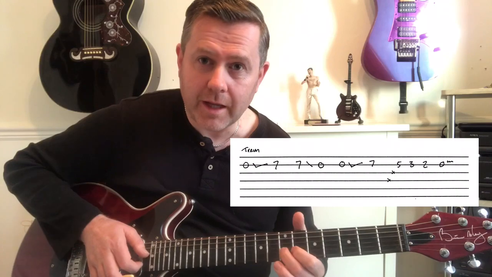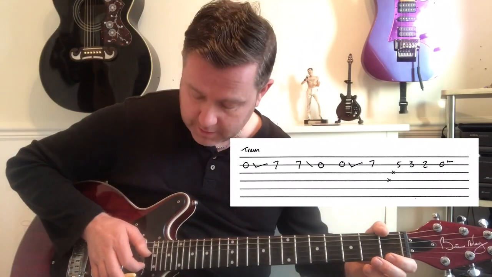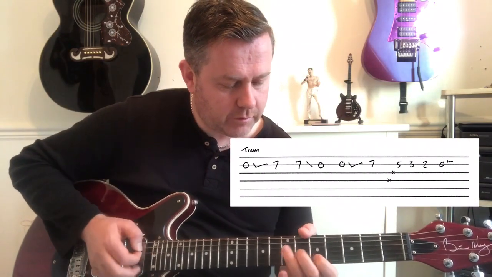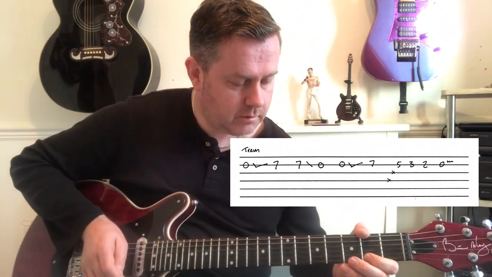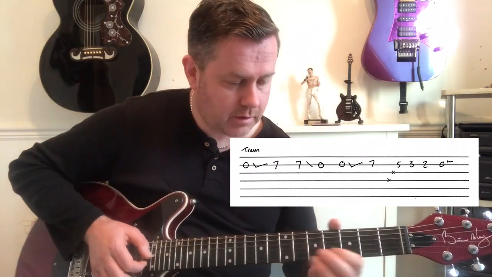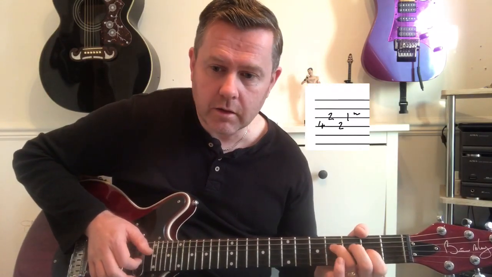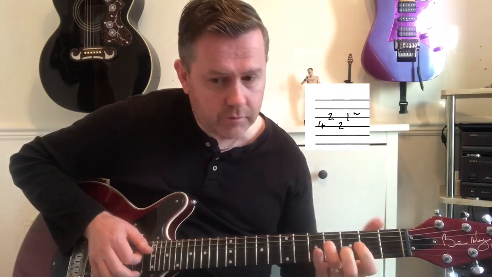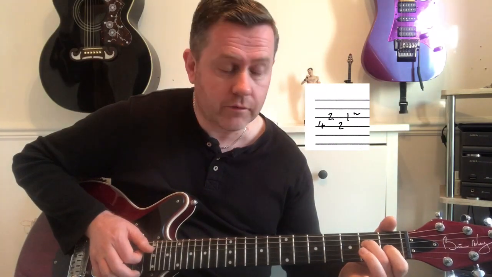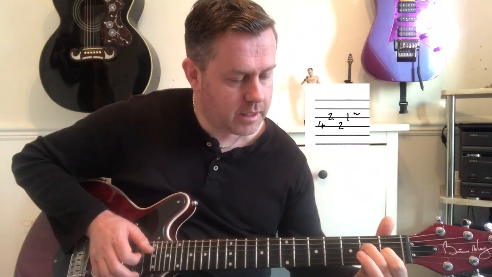Then from the 7th I want to slide out back into the open, and then do that open B back into the 7th again. We then have this little rake to the 5th fret of B, 3rd, 2nd, open. Then we have that little 4th fret of D to the 2nd fret of the G, to the 2nd fret of D to the 1st fret of G, which forms that E chord.